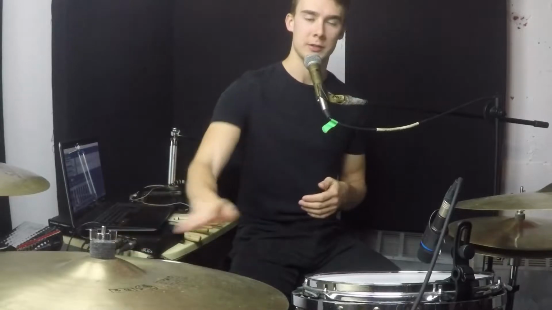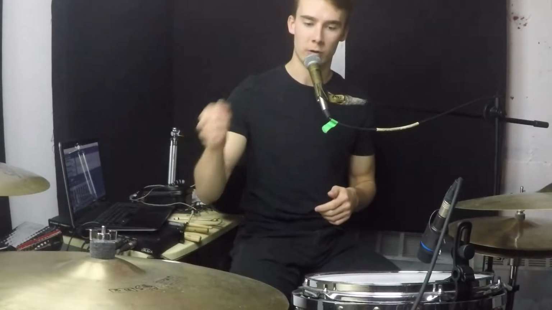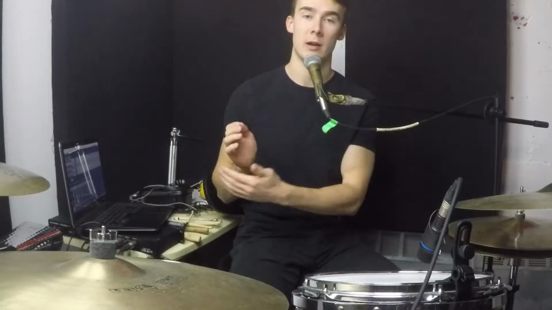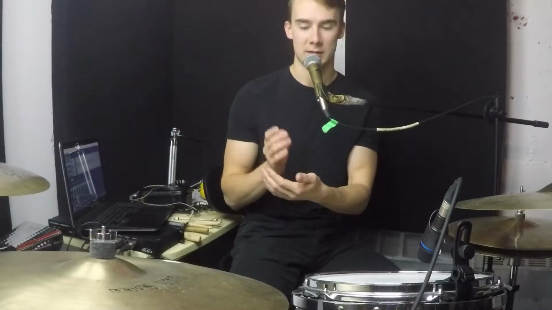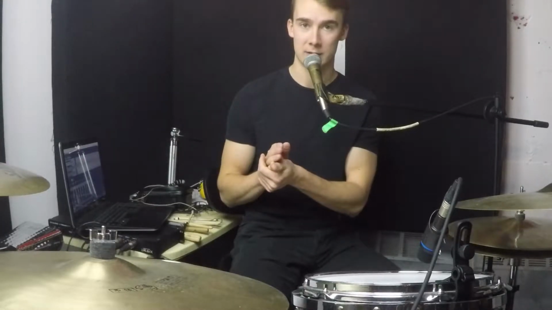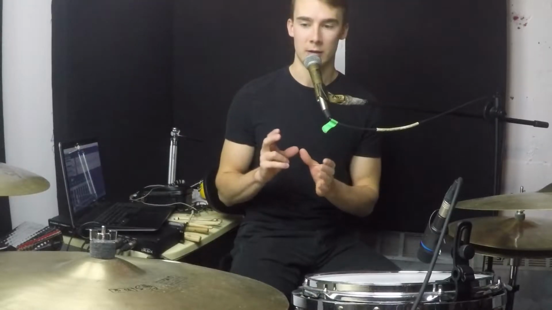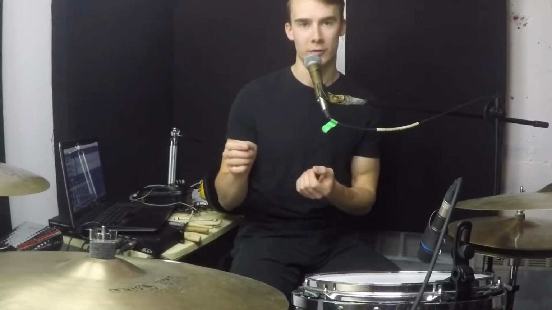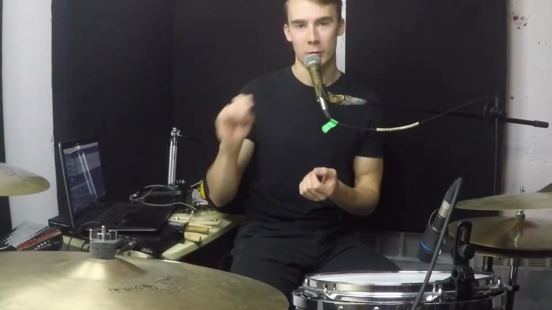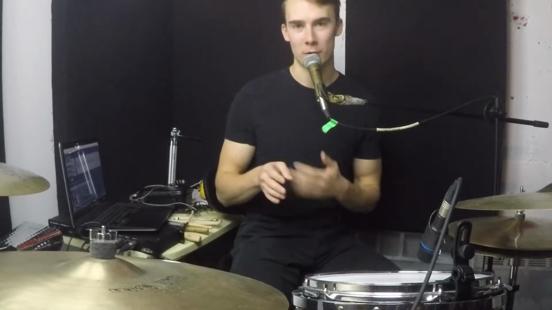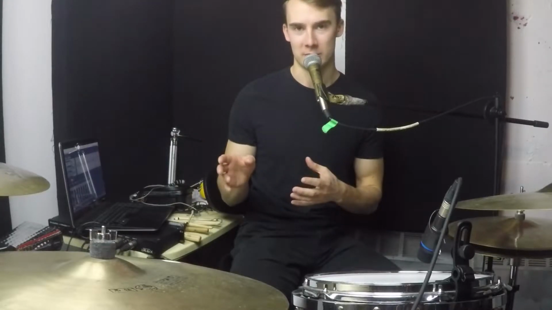Now, what we can do, and we're doing it on the ride bell here for this example, is accent the quarter notes, but at the end of the bar, that's going to switch around. So for the first bar of 7/8, we're accenting the 1, the 3, the 5, the 7, and then the second bar, we're accenting the 2, the 4, and the 6. And this 2-bar phrase, 2 bars of 7/8, is going to almost sound like it's in 4/4 because we're accenting the quarter notes. You'll understand more of what I'm talking about when you hear it demonstrated.